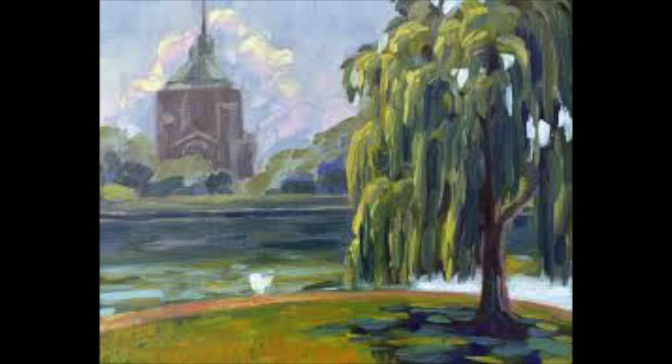Same with right here in this picture. Obviously, the tree is very important. It has more detail than the building in the background.